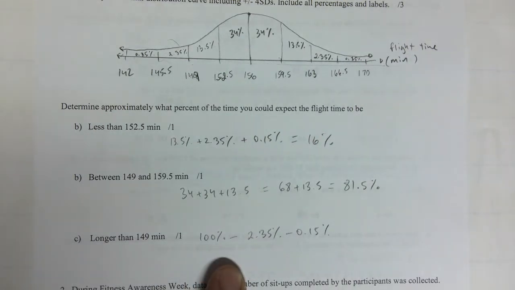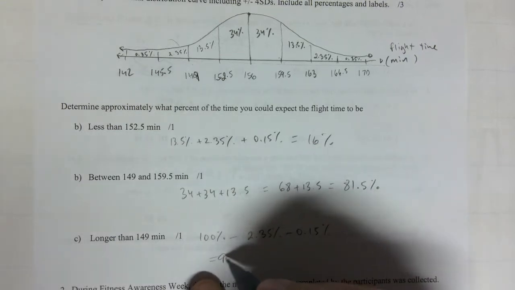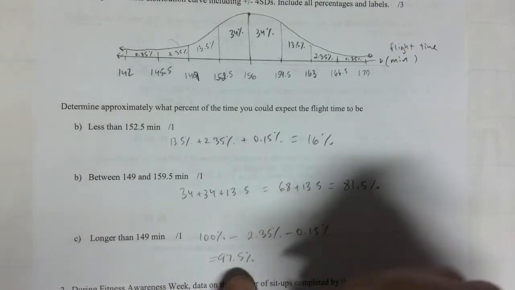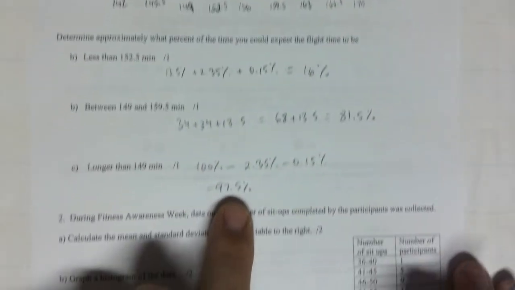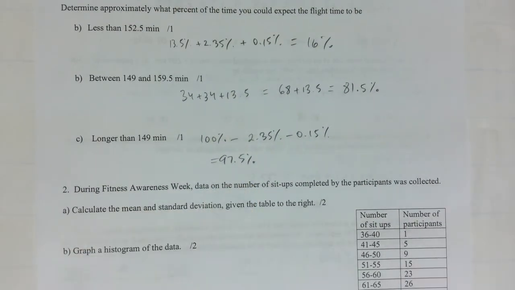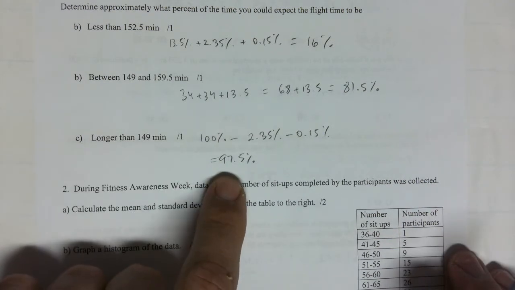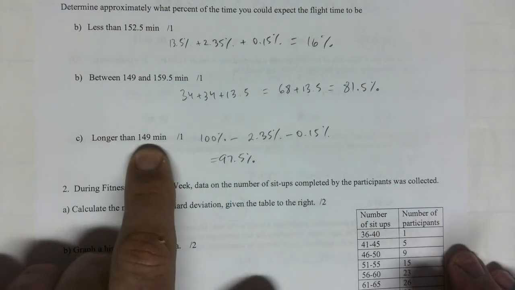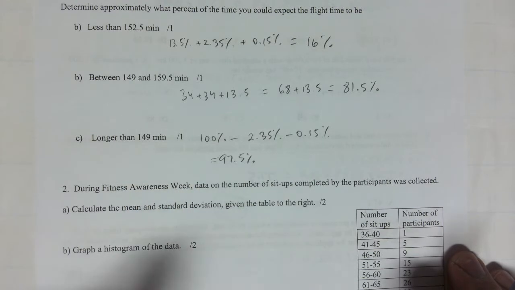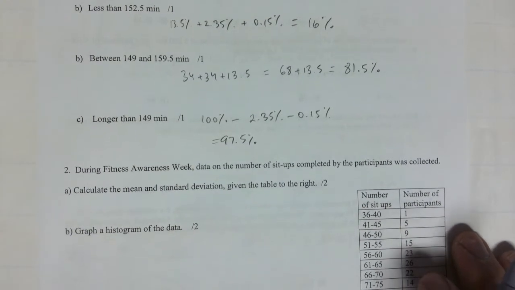So it's basically 100 minus 2.5, right? So that is 97.5% of the time flights will take longer. So I could ask you, like, if there were 200 flights in a week, how many of them would you expect to take longer than 149? You take this and multiply it by the number of flights, okay?